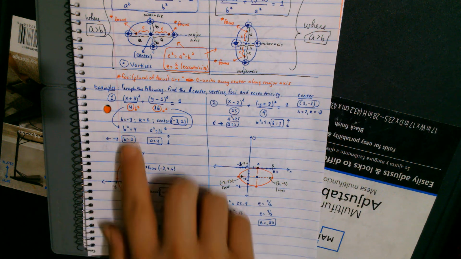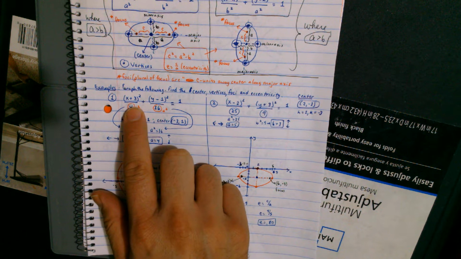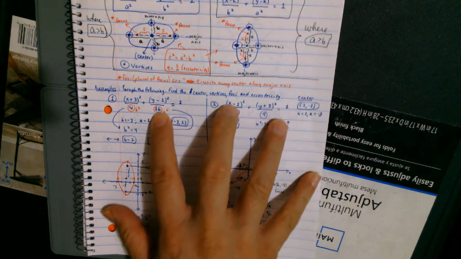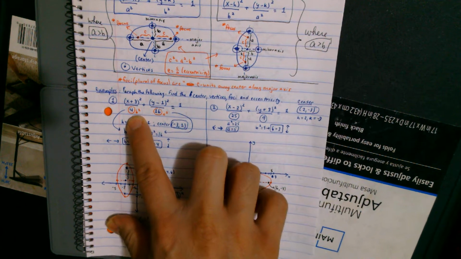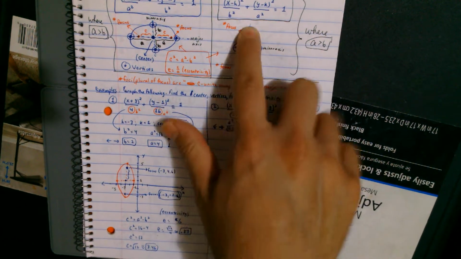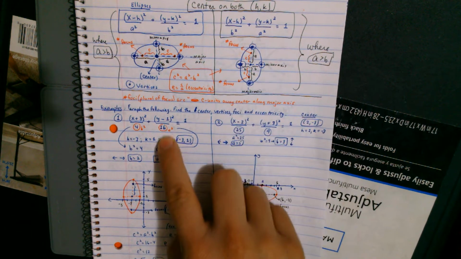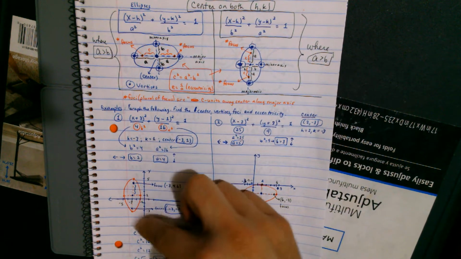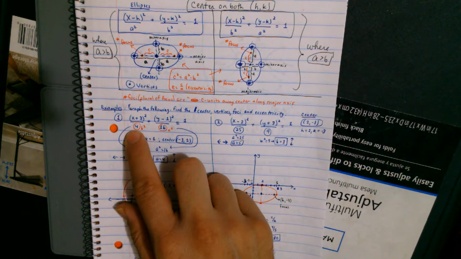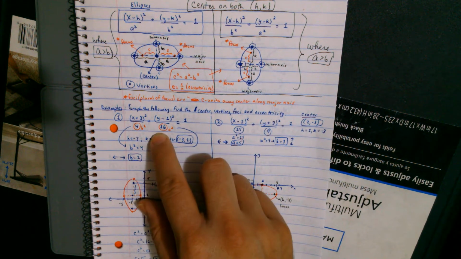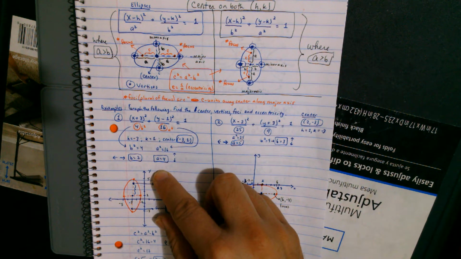So in the first formula, (x plus 3) squared over 4 plus (y minus 1) squared over 16. Notice that 16 is greater than 4. So it's this type of graph. The larger value is under the y, so it means y is going to be vertically bigger. So the b value is going to be the square root of 4, which is 2. The a value is going to be the square root of 16, which is 4.